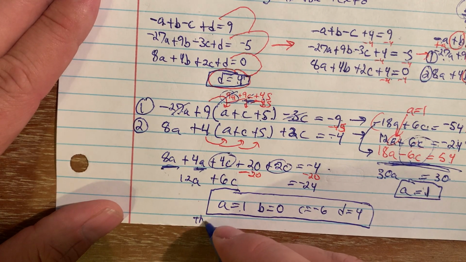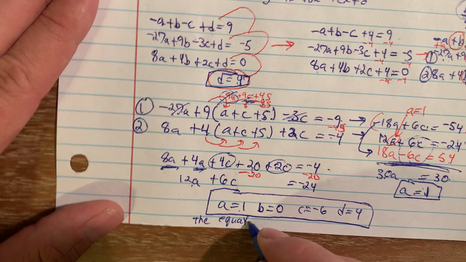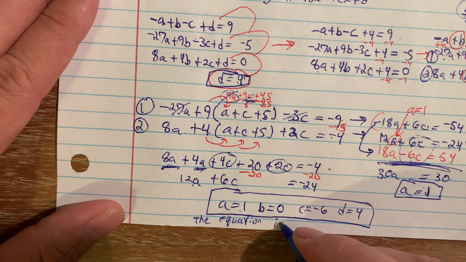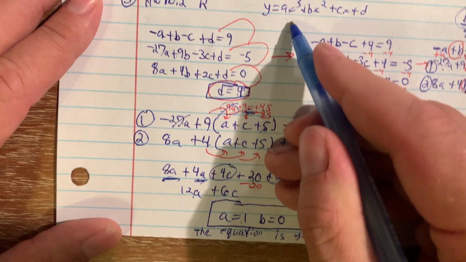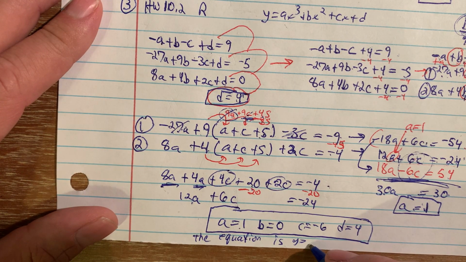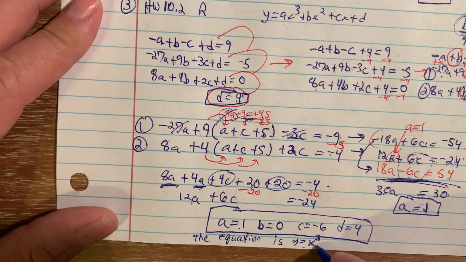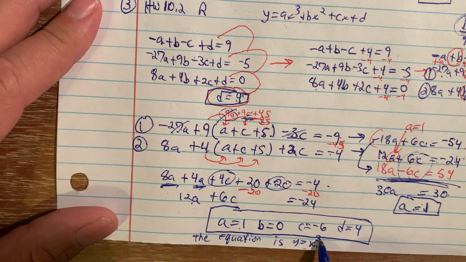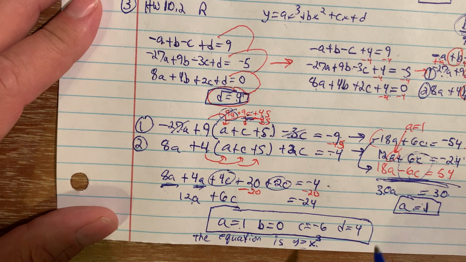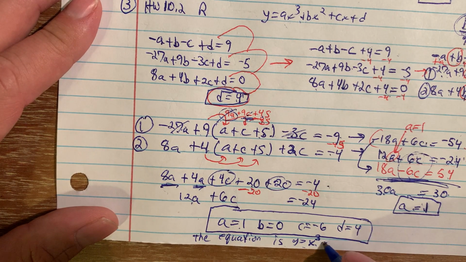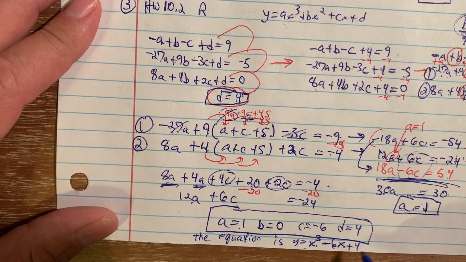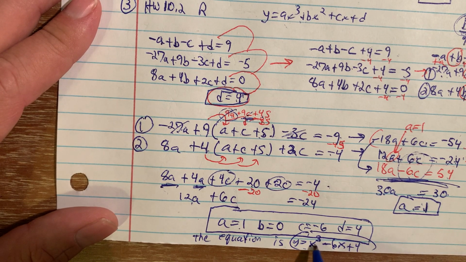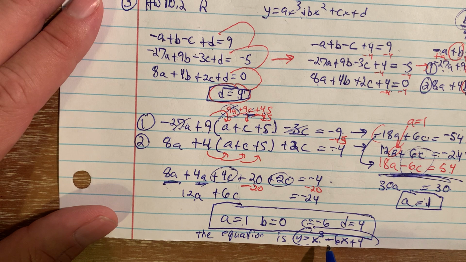And so the equation that goes through those points is y equals, instead of ax cubed, we're going to put 1x cubed. And we usually don't write 1 in front of x because 1 times x cubed is x cubed, plus 0x squared. So we're not going to write any x squareds because 0x squared is 0. C is negative 6, so minus 6x plus 4. This is the equation of the cubic that went through the points.